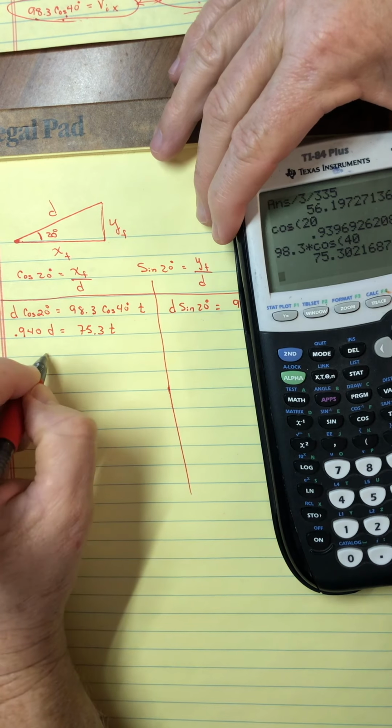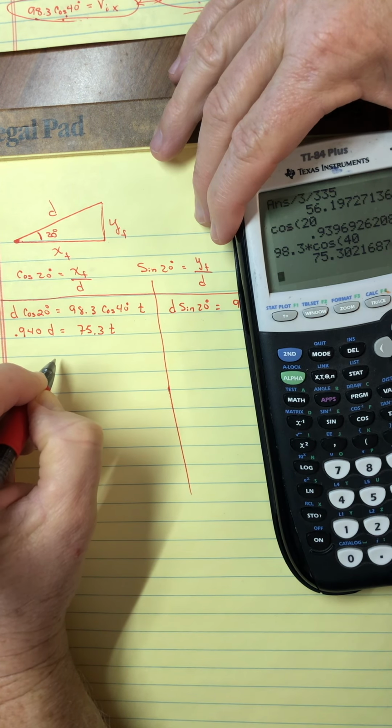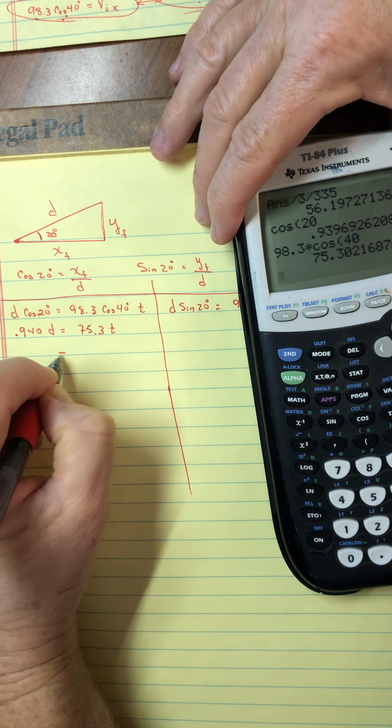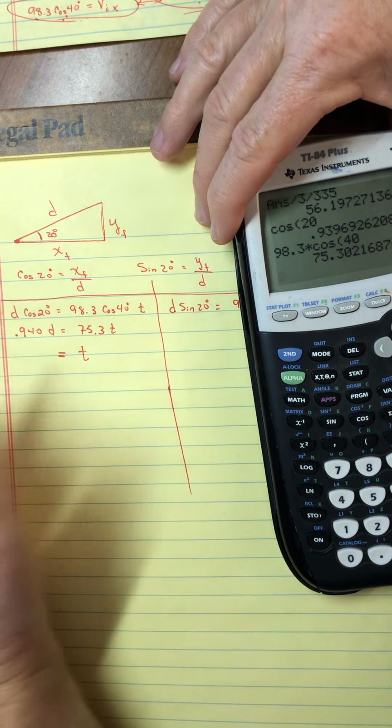In fact, let me do one more step. Why don't I solve this for t?